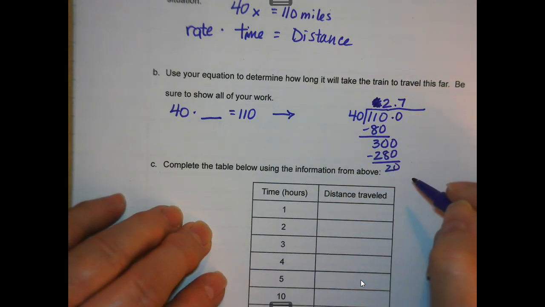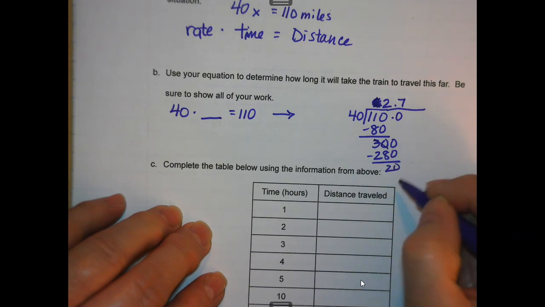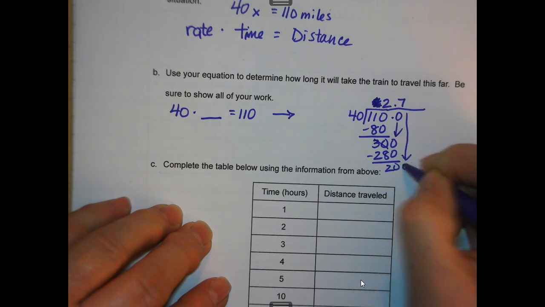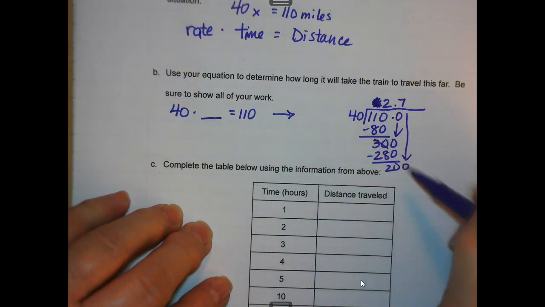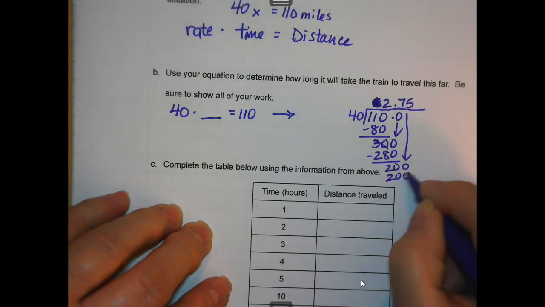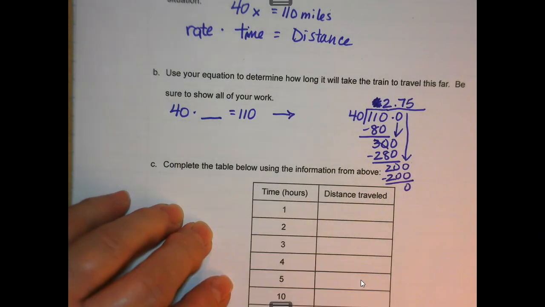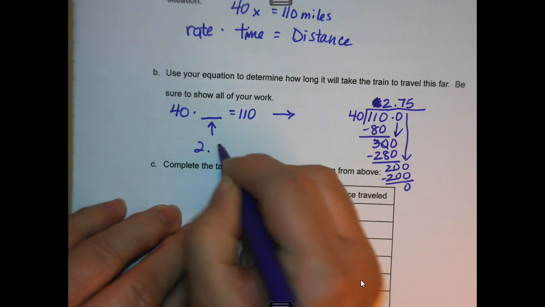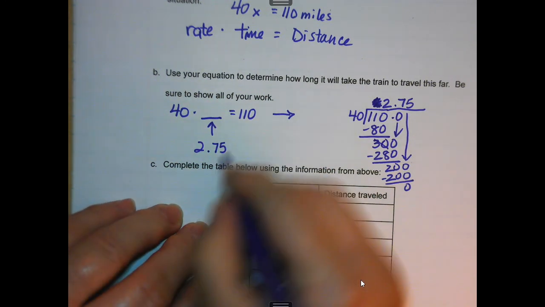We get 300, take away 280 is 20. Bring down another 0 all the way down here. And 40 times 5 equals 200. And I subtract that, and I end up with 0. So it would be 2.75 or 2 and 75 hundredths hours.